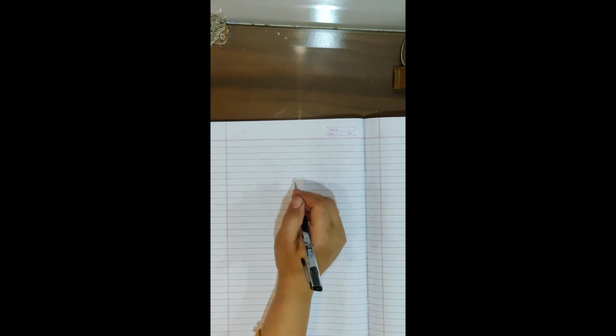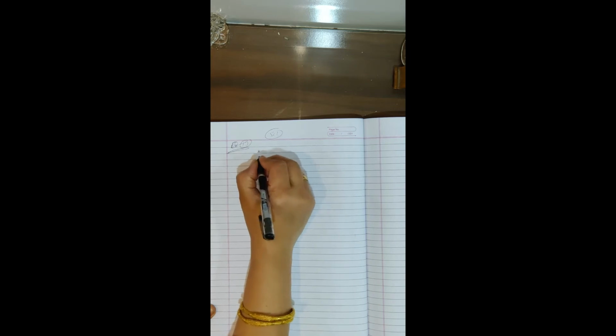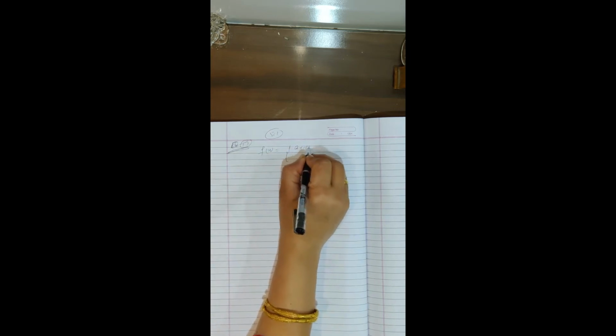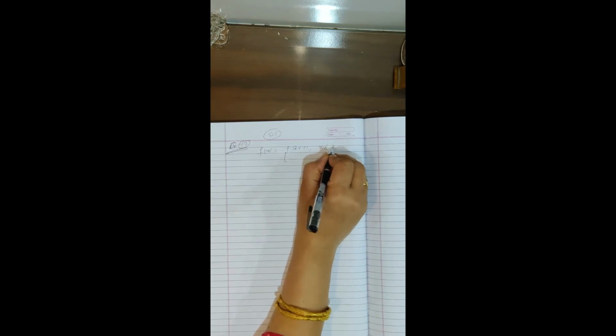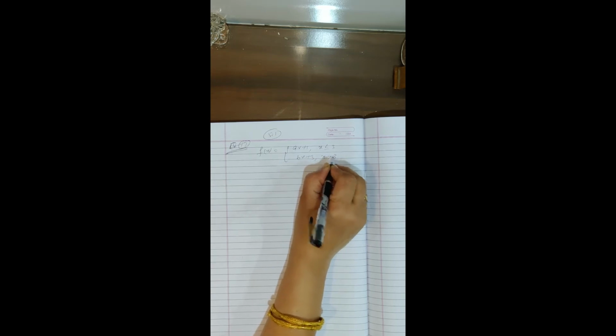I would like to explain one question, which I hope is your question number 17, exercise 5.1 of NCERT. Here the function is defined this way: f(x) is equal to ax plus 1 for x less than or equal to 3, and bx plus 3 if x is greater than 3.